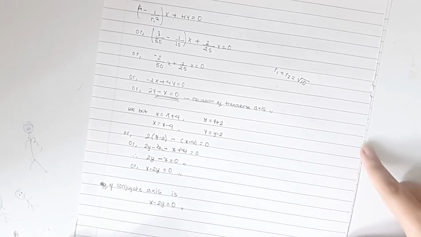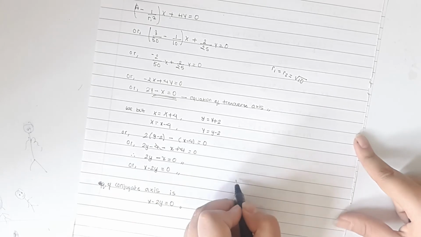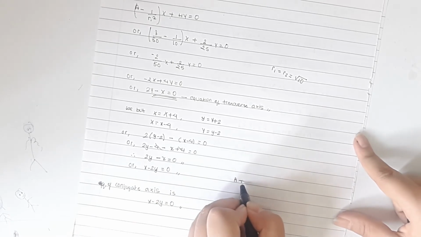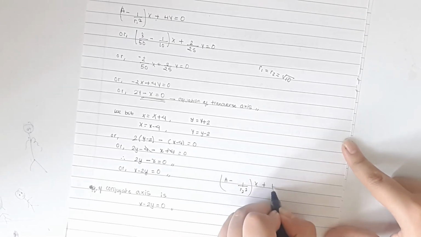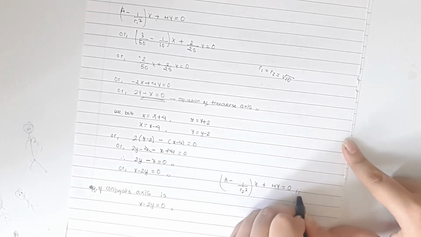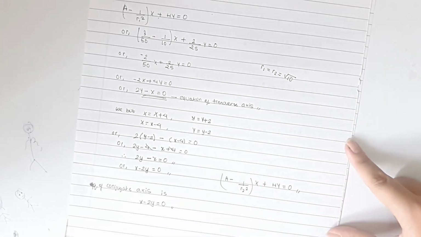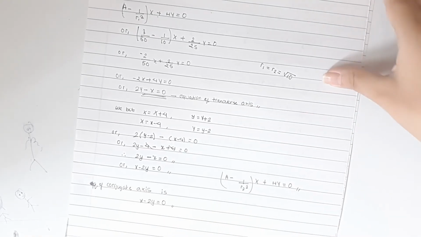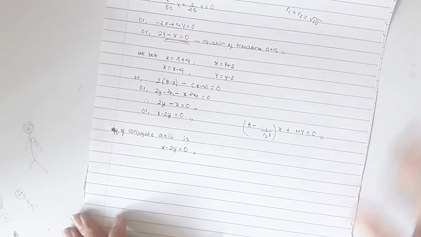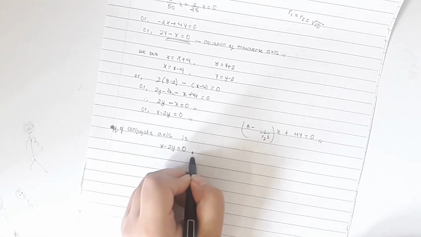Otherwise, if the value was not the same, then the formula for conjugate axis is (1 minus 1 by r2) whole square x plus hy equals 0, which is similar, only instead of r1 it will be r2. So this is the equation of conjugate axis.